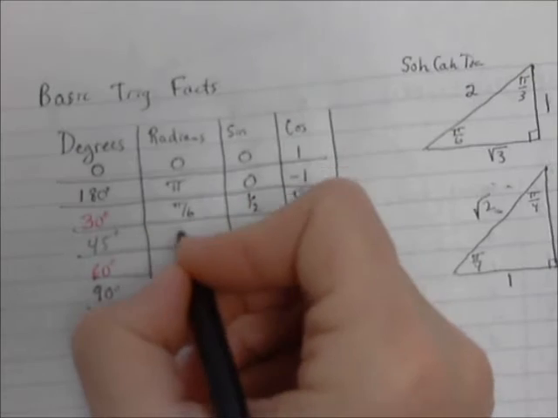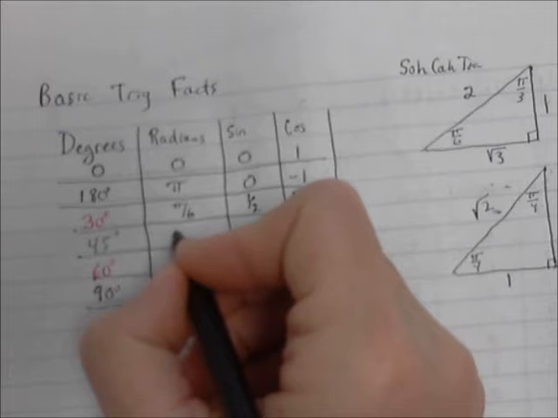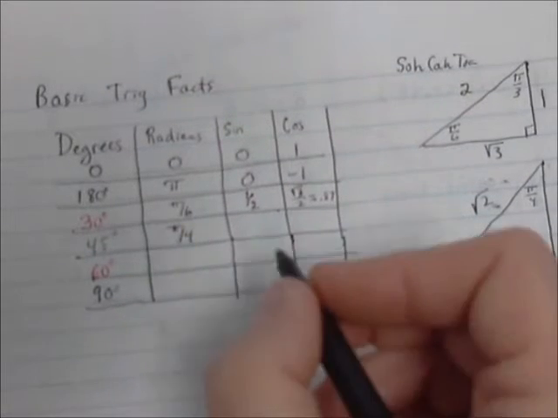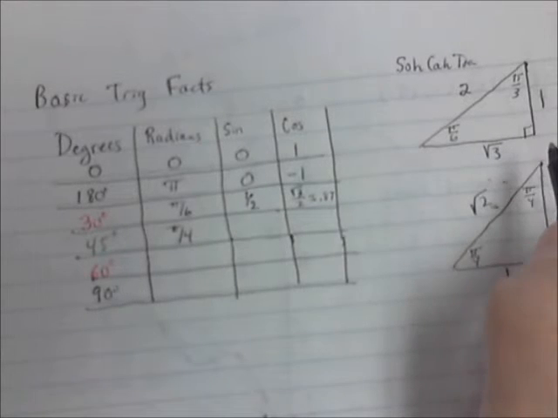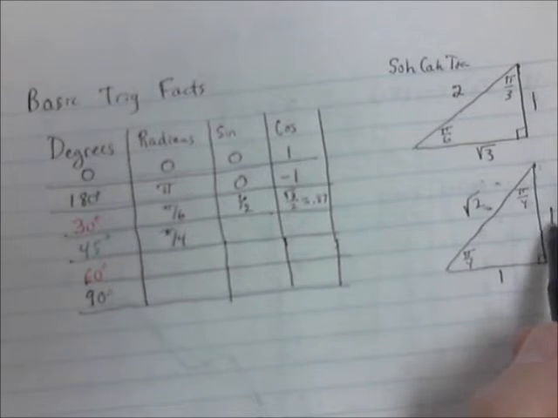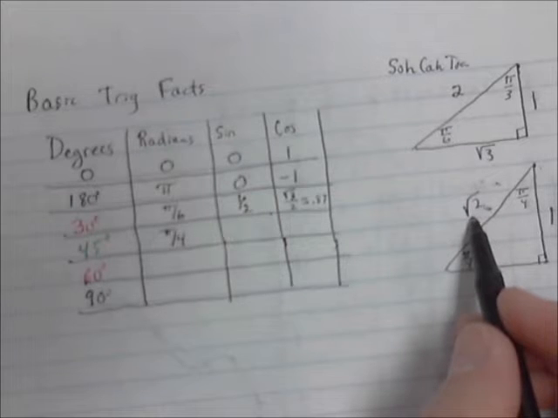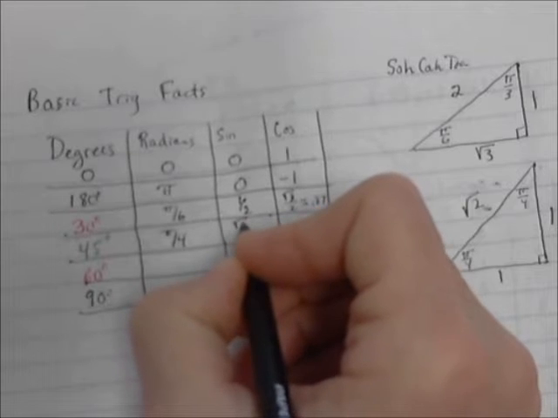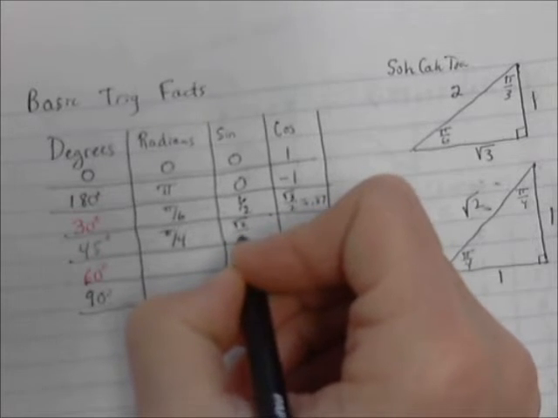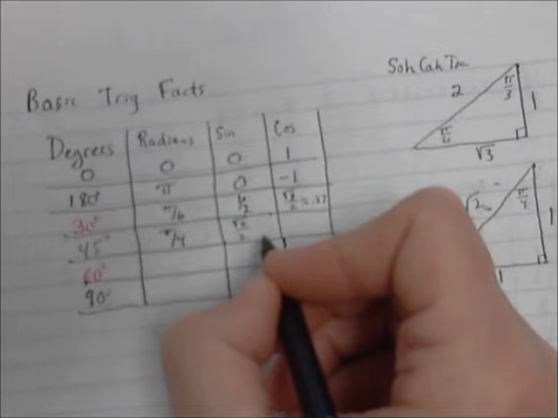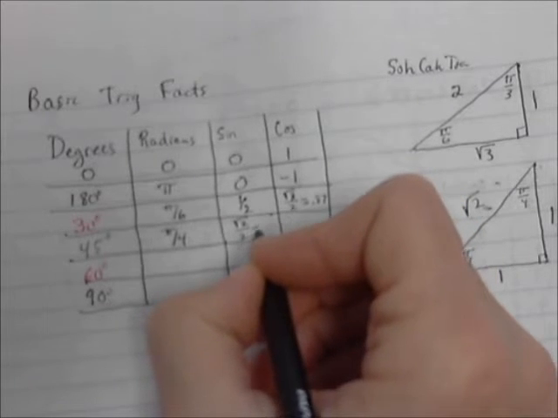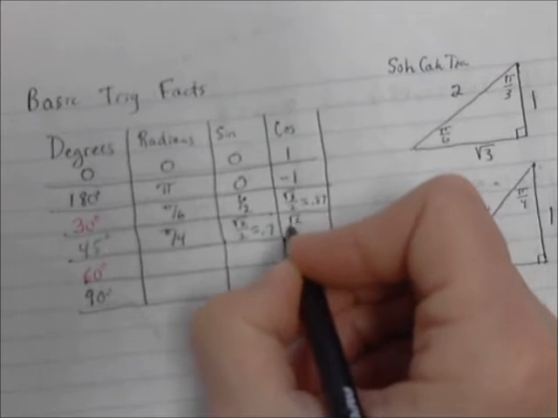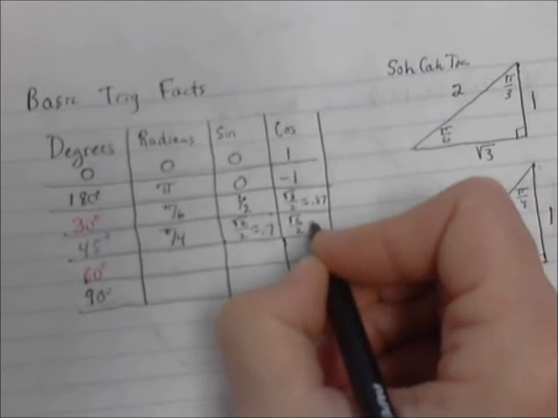45 degrees: 45 over 180 is 1/4. So in radians, it's pi over 4. And the sine, this is with a rationalized denominator. You could call it 1 over the square root of 2 if you wanted to. That doesn't bother me. But in most textbooks, you'll see it written as the square root of 2 over 2 with a rationalized denominator. And the square root of 2 over 2 is approximately equal to 0.7. The sine and the cosine of 45 are both equal, so it's about 0.7.